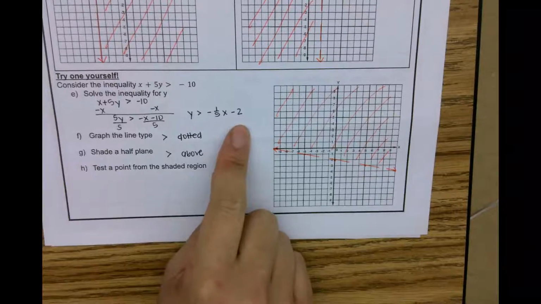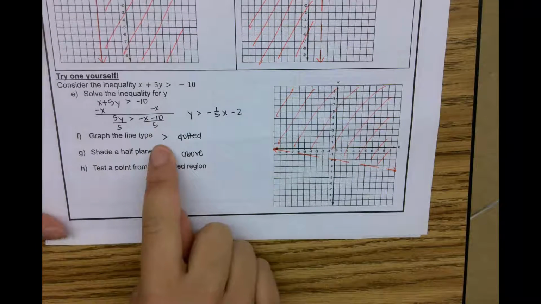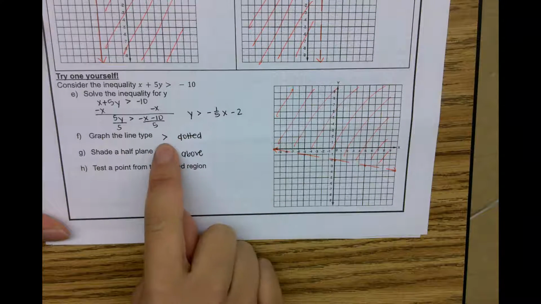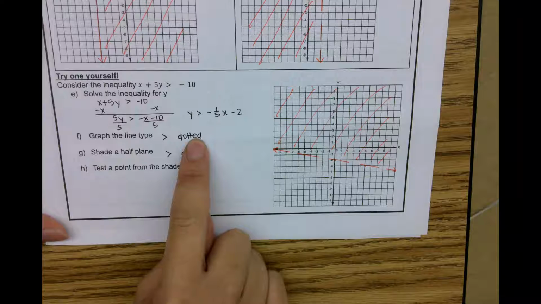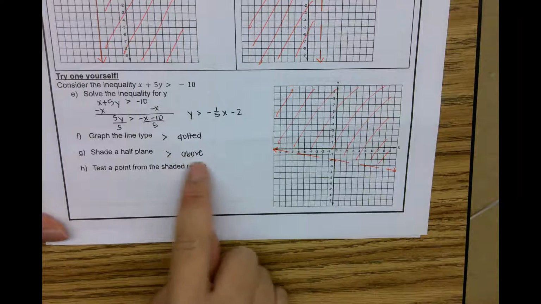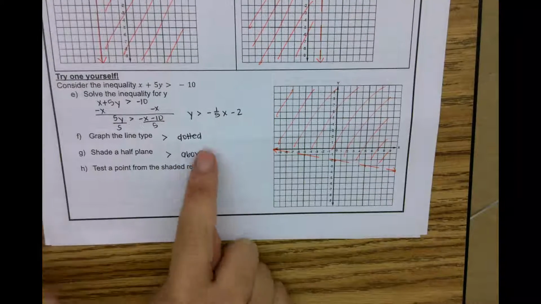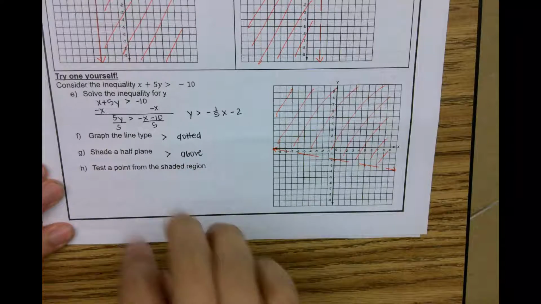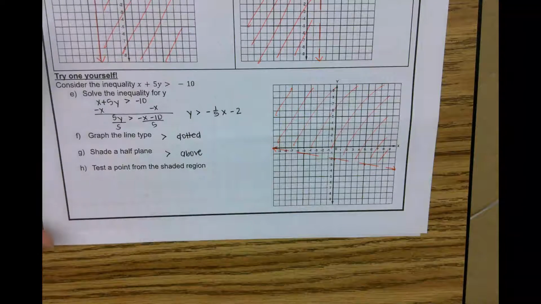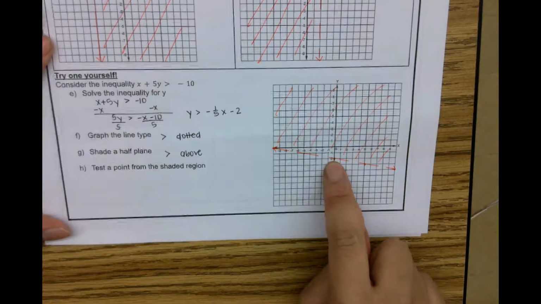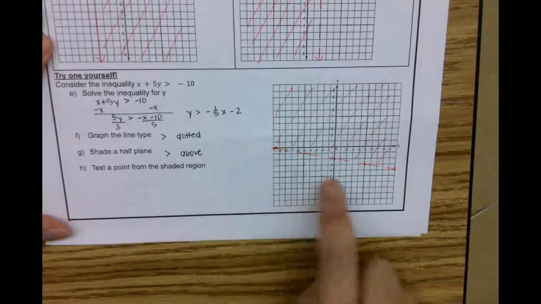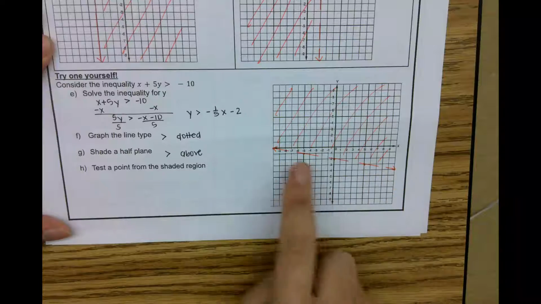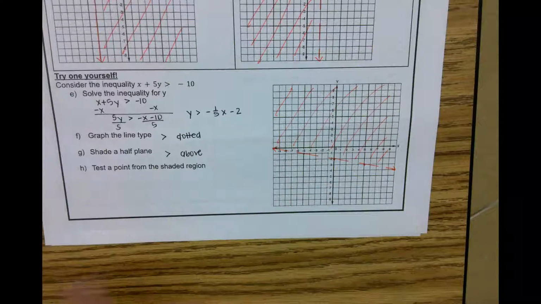Because it's y greater than, it's not equal to, so that's why it's dotted. The line is not included as my solution. And because it's greater than, we're going to shade above, since y values that are bigger are above. I graphed with the y-intercept of negative 2. Then using the slope, I go down 1, right 5, down 1, right 5. Connect my dots, and then shade above.